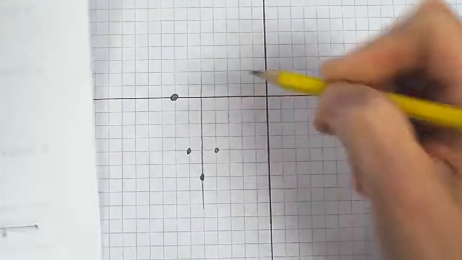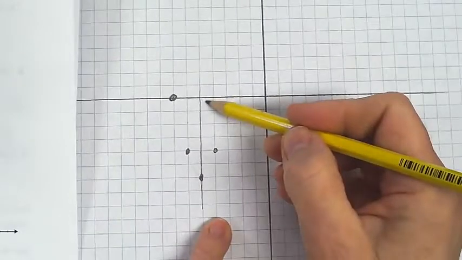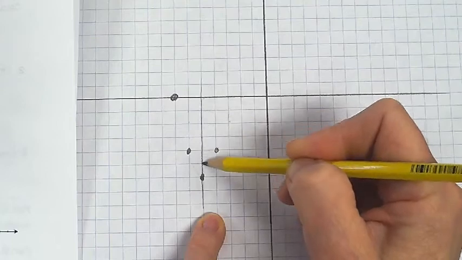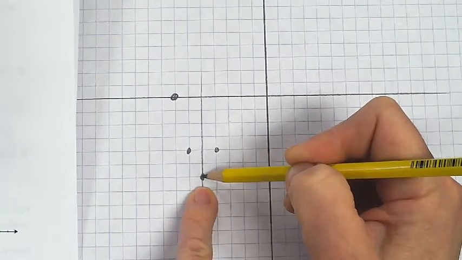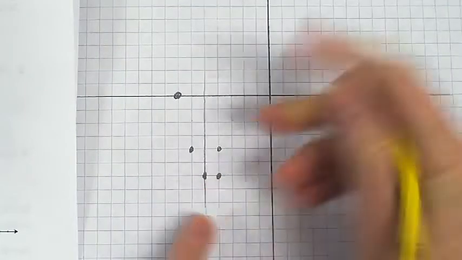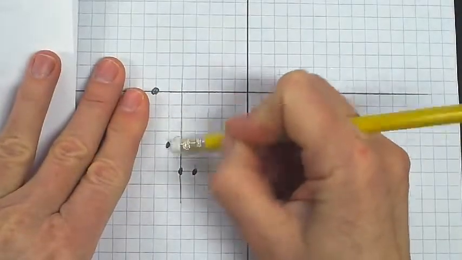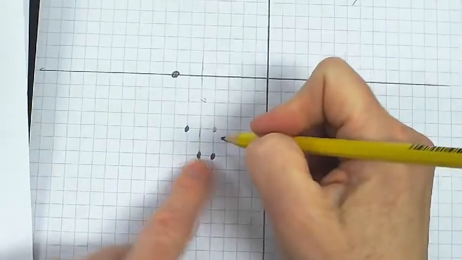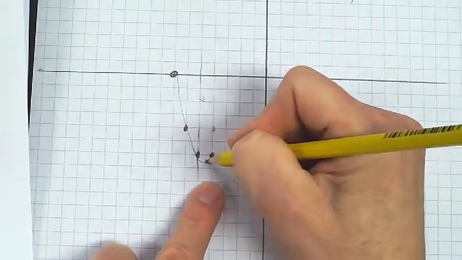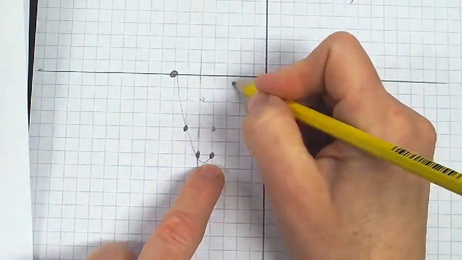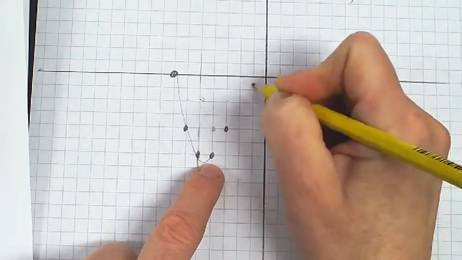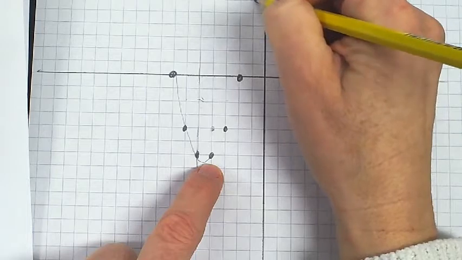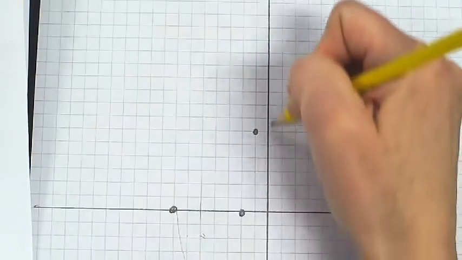Oh wait, I did something wrong. -5, -6. 1, 2, 3, 4, 5. 1, 2, 6. -4, -6. Okay, right here. So actually, the line of symmetry is in between those 2 points. So it's doing like this. Okay, and then -3, -4, -2, 0, -1, 6, 0, 14.